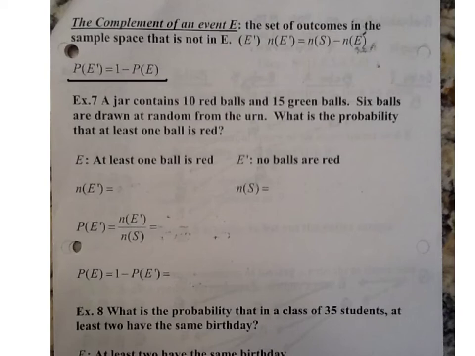And this comes in really, really handy when you're trying to do those at least questions. At least one of these, at least 2 of these. It's much easier to find the probability of something not happening and then subtract it from a full 100%. So let's look at an example. We'll look at 2 of them. Example 7. A jar contains 10 red and 15 green. 6 balls are drawn at random. What's the probability of at least 1 ball being red?